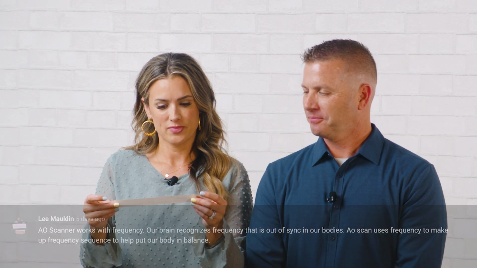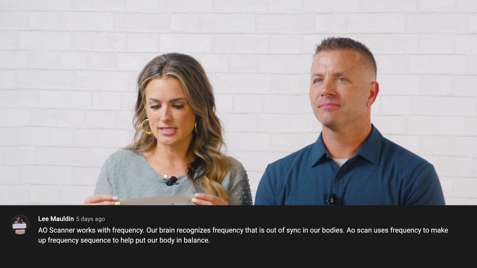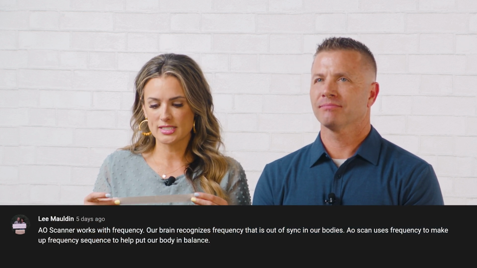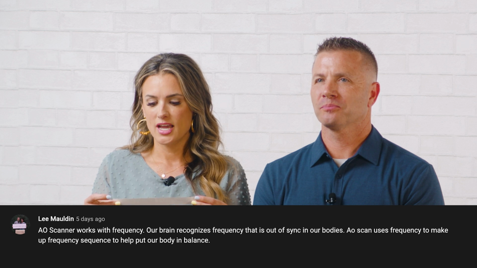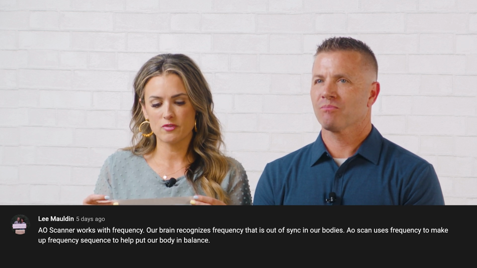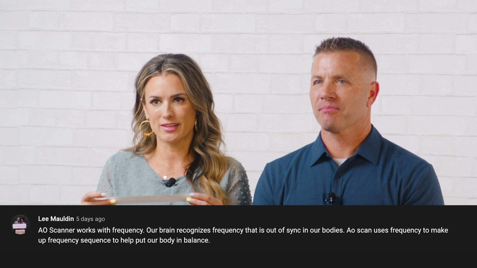Okay, first one is Lee Malden. AO Scanner works with frequency. Our brain recognizes frequency that is out of sync in our bodies. AO Scan uses frequency to make up frequency sequence to help put our body in balance. I love how that was said. Our brains do understand it. Yes, they completely get it. Whether we consciously are aware of what we're understanding, the brain is always in motion. It's always acting and responding to what's going on in the body. That's right. And sometimes we are aware of it and sometimes we're not.